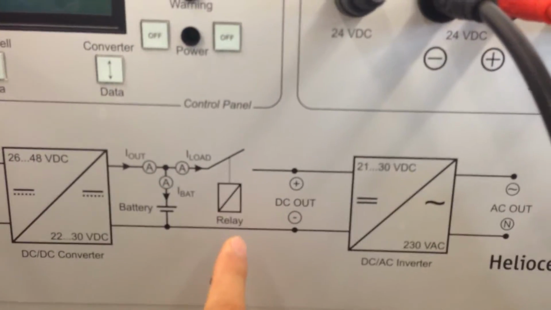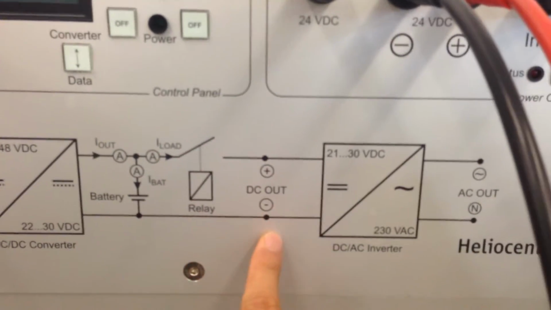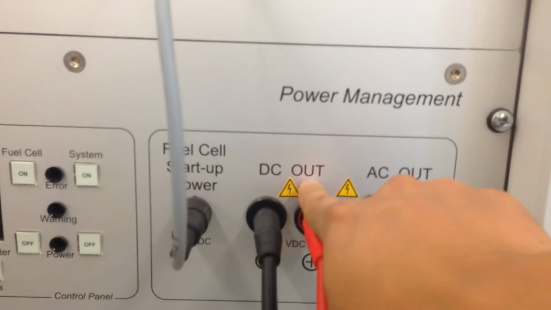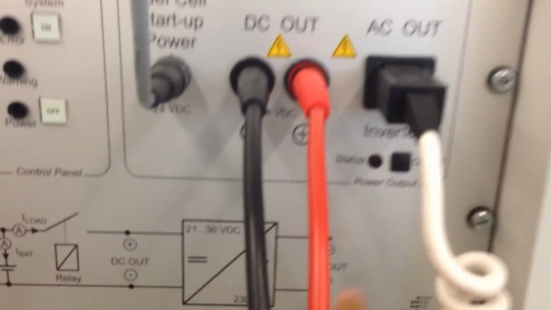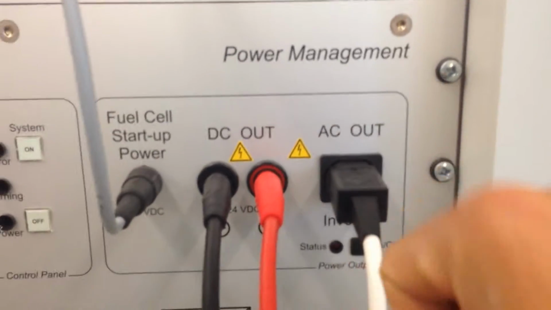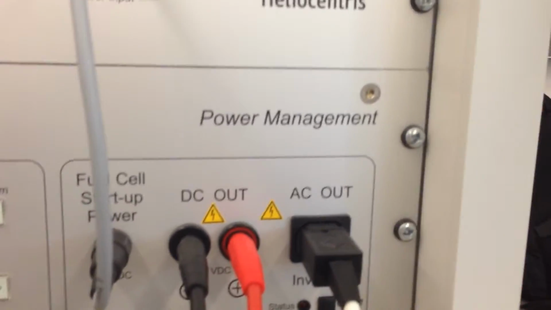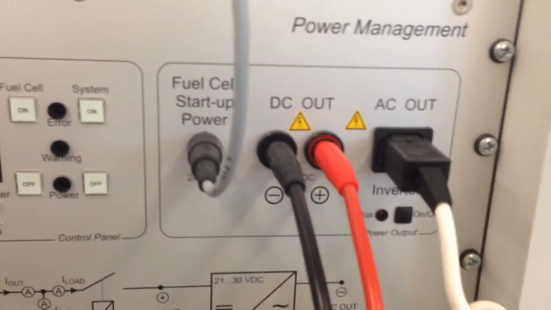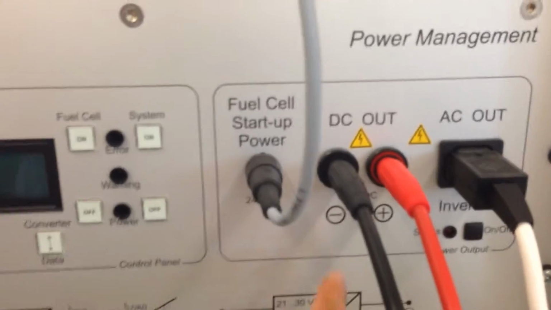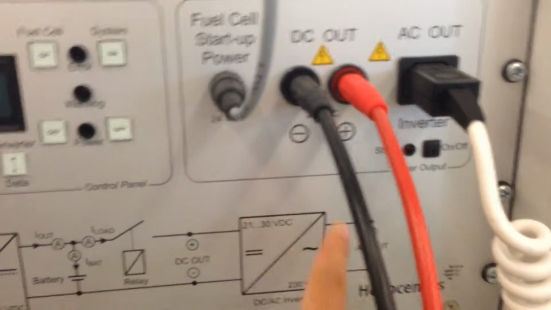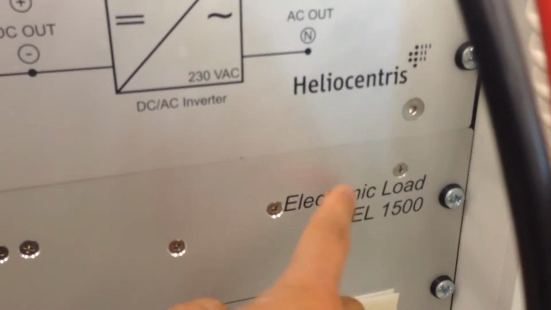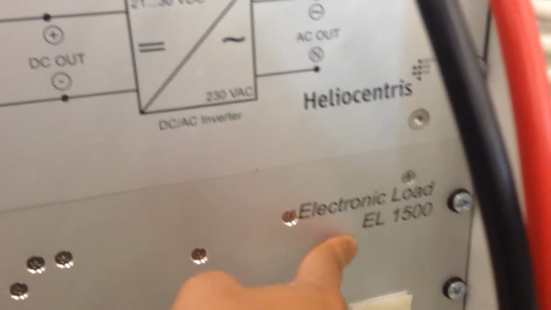The DC output here is actually this point. The AC output here is actually this point. We don't care about the AC output at the moment because we will come back to it later, but at this point we just care about the DC output here, because we have the electronic load here.